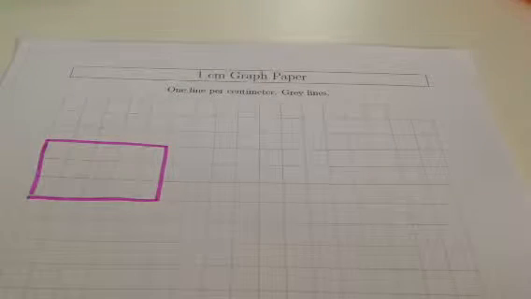Hi, today we're looking at Year 5 Mathematics and the strand called Using Units of Measurement. Today we're going to calculate the perimeter and area of rectangles using familiar metric units. So we're going to be using centimetres today.